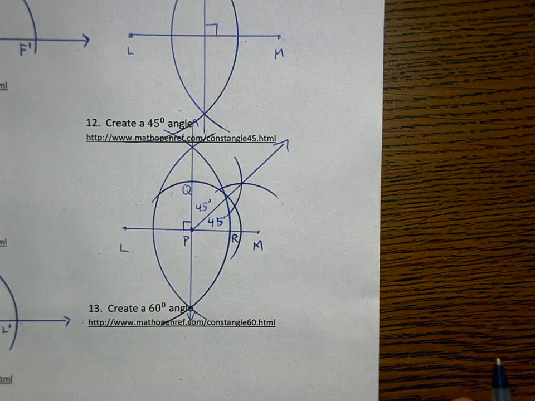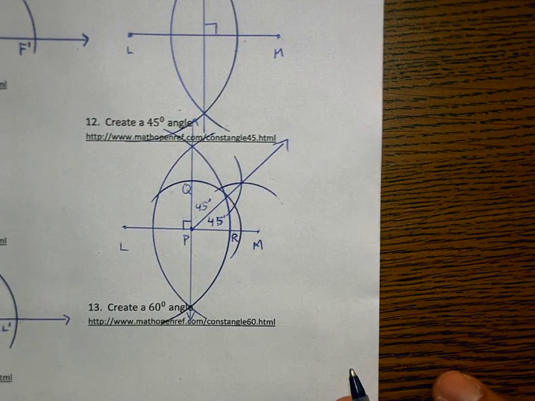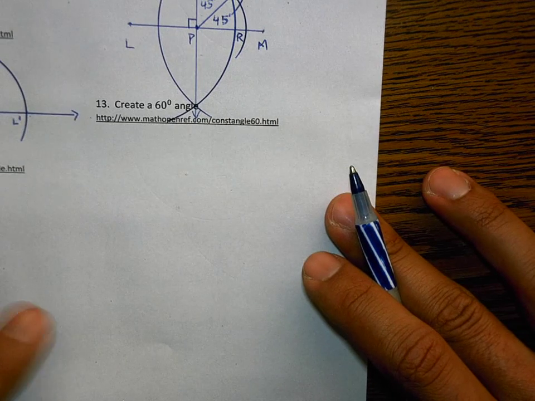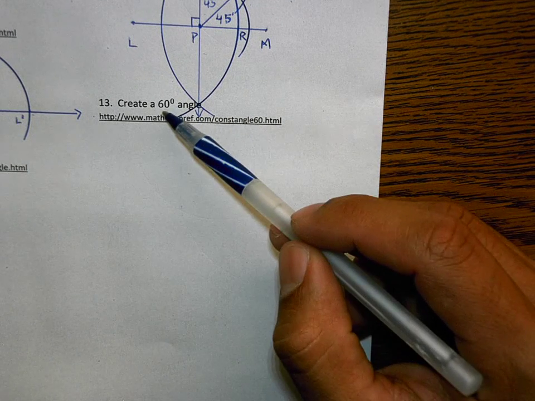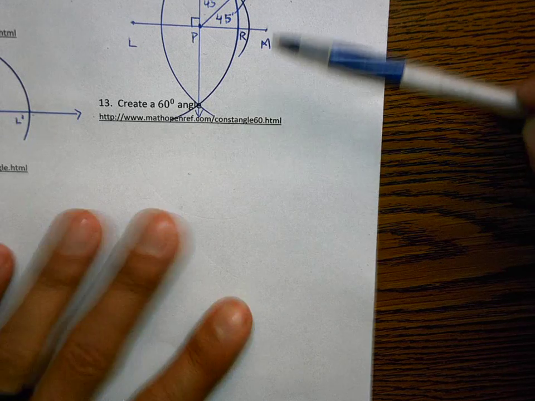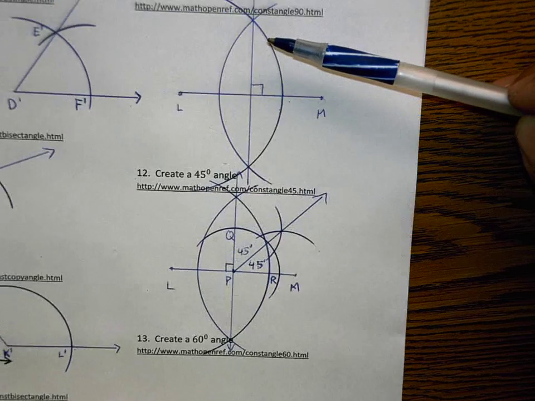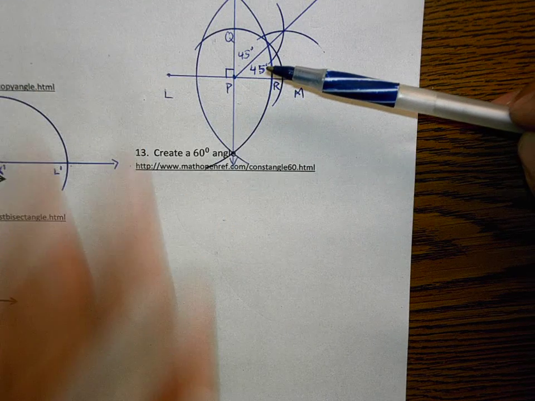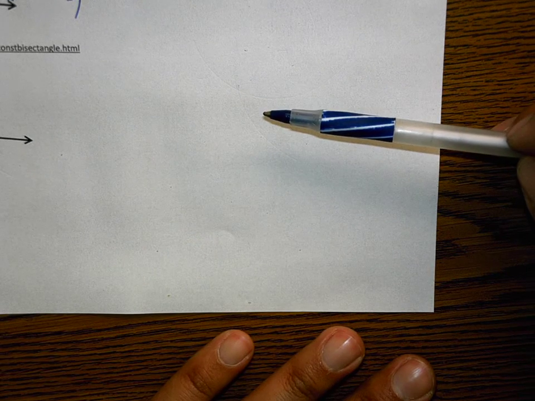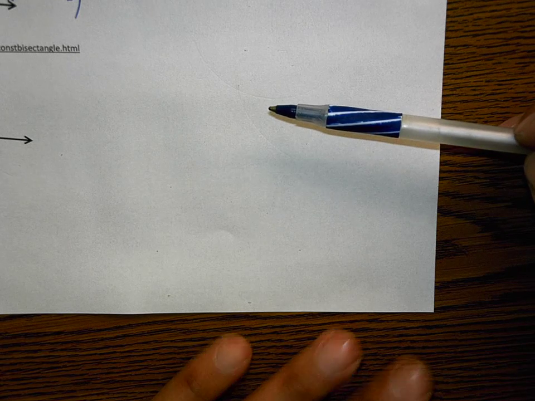Last one. Number 13. Create a 60-degree angle. Now this one's different because we only know how to make a 90 and we know how to make a 45. So what we're going to do here is we are going to make an equilateral triangle.